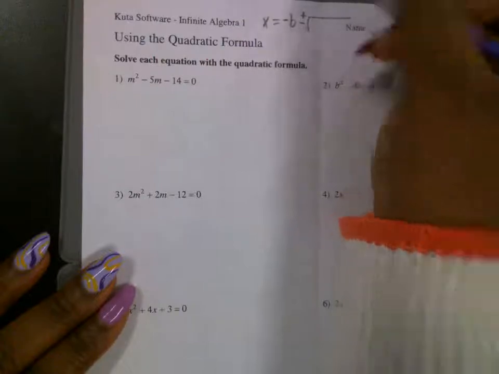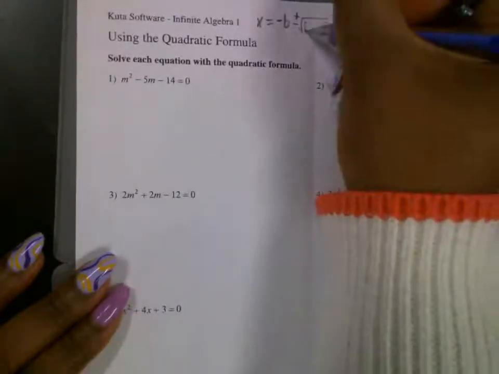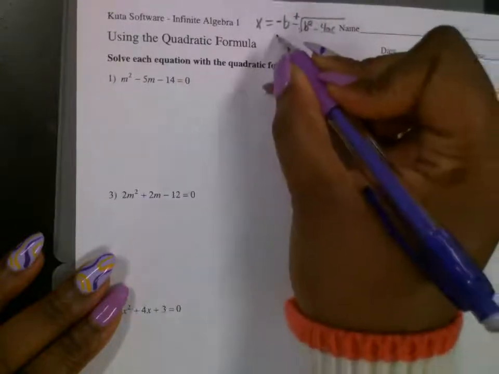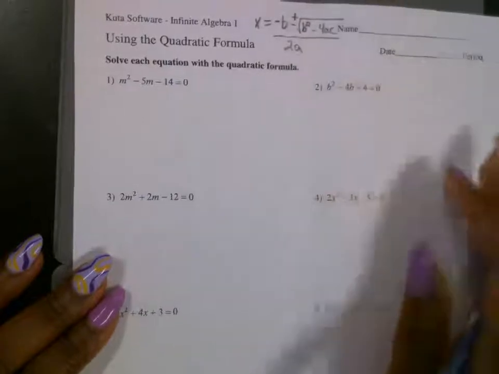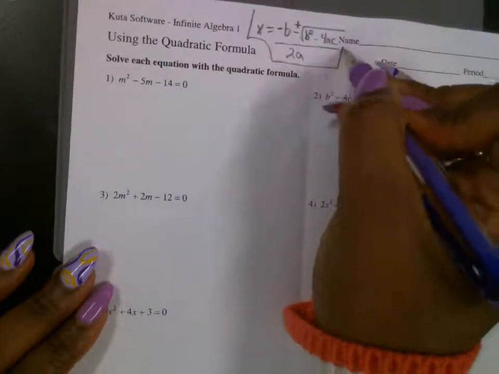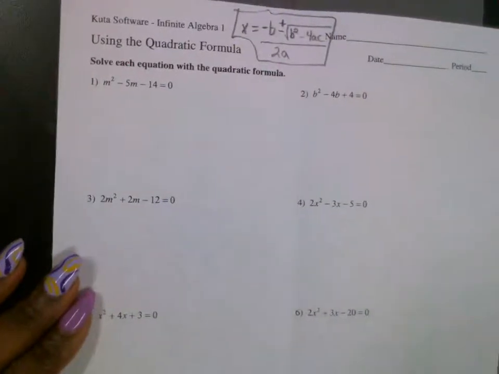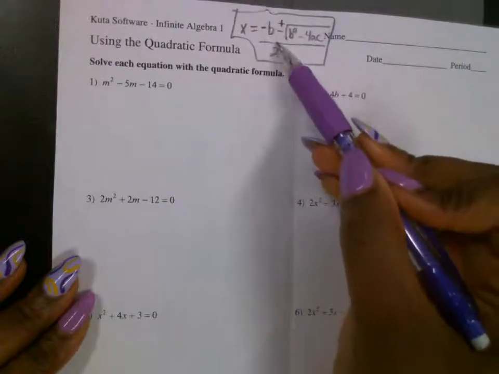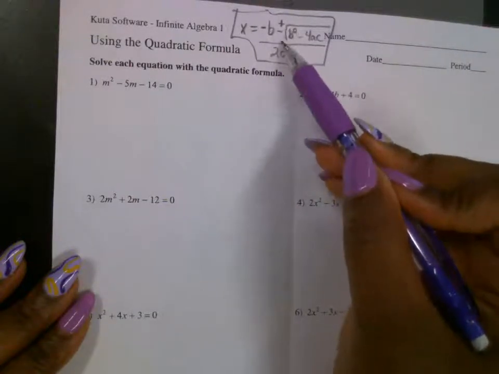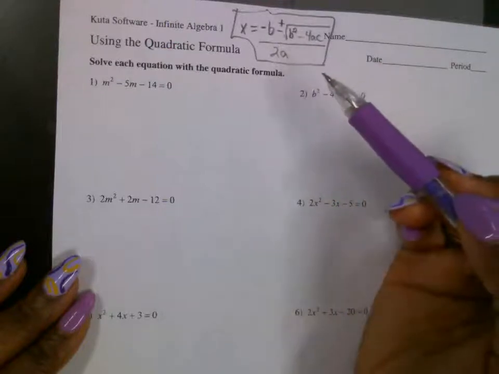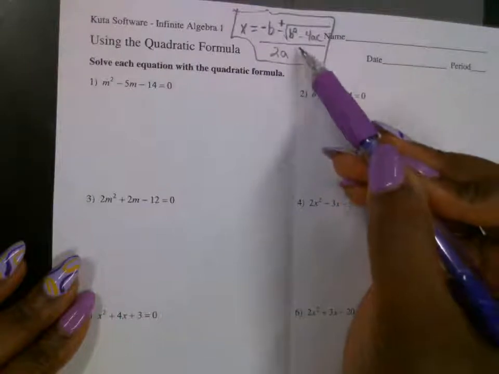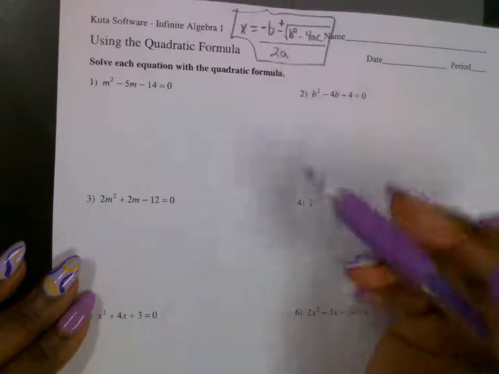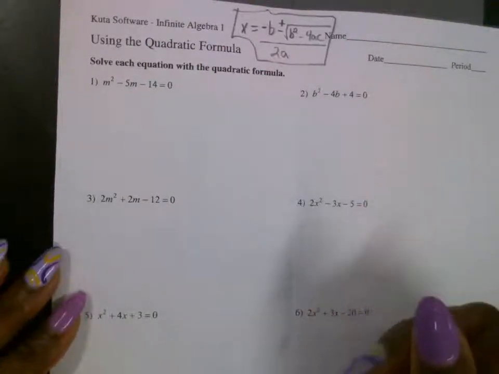All right, square root of b squared minus 4ac, divided by 2a. This is the quadratic formula. So we got, again, a negative b plus or minus. The first time you're going to say plus. The second time you're going to do minus. The square root of b squared minus 4ac divided by 2a. That's the quadratic formula.